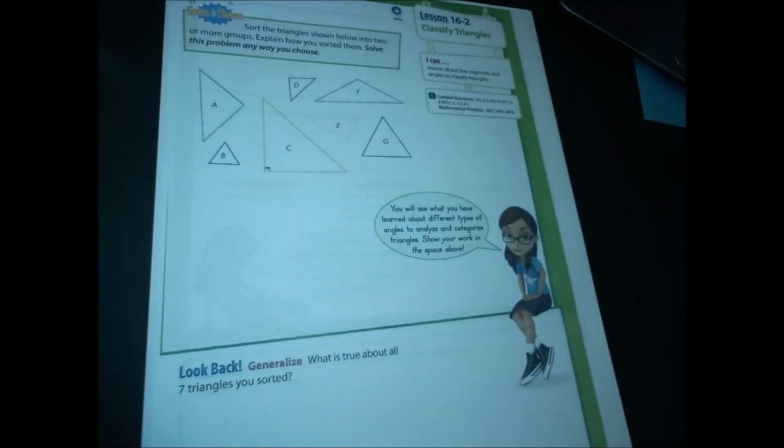There are two main ways to classify triangles, by their sides or by their angles. So all of those would have been correct.